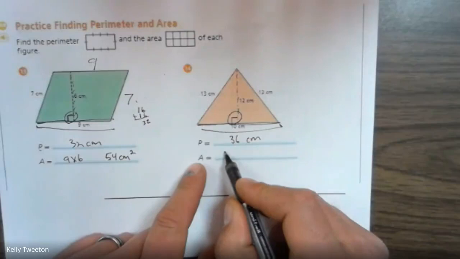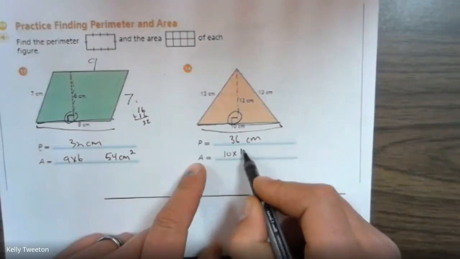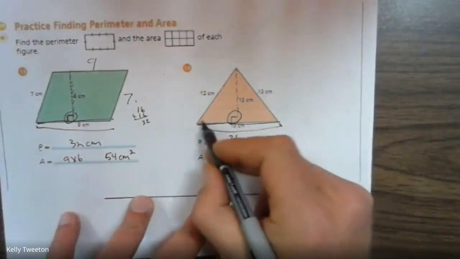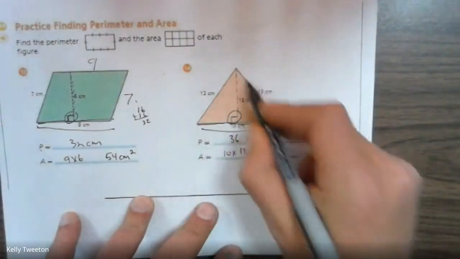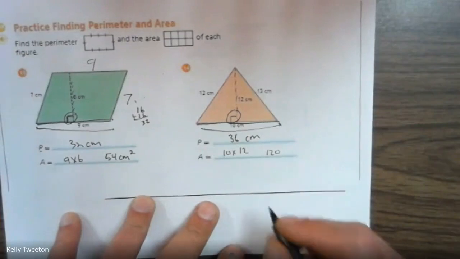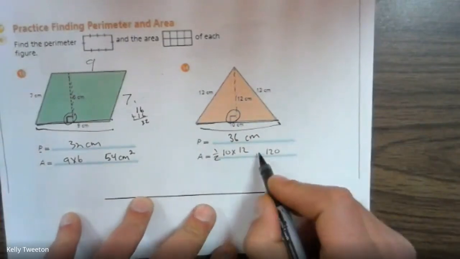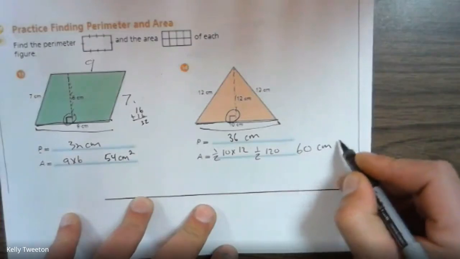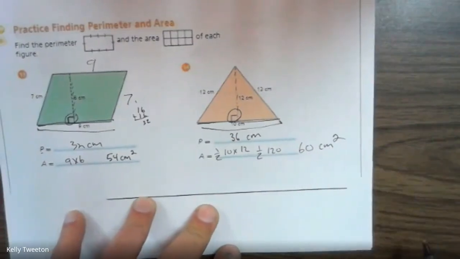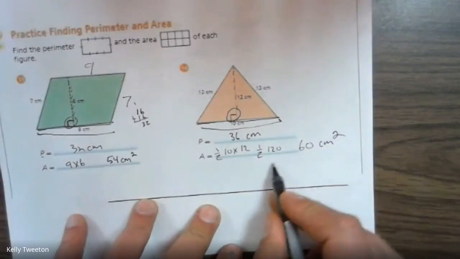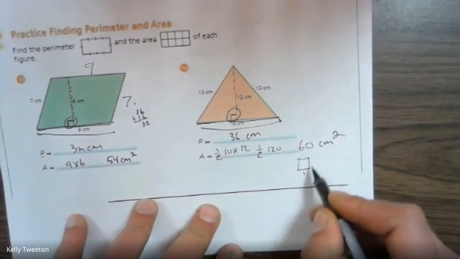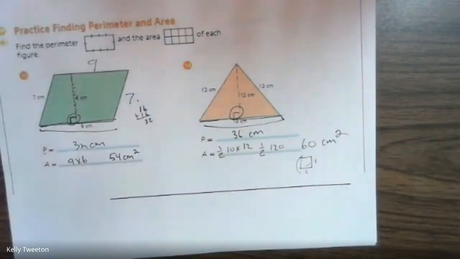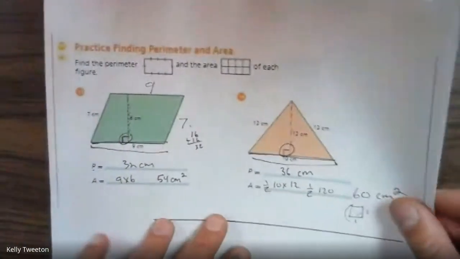So is my answer 10 times 12? So is my answer 120? No, because this is a what kind of shape? No, not triangle. It's half a square. Remember? Half of a square. So it's half base times height. So I take half of 120, which would give you 60 centimeters. What? Squared. Yes, remember, it's not 60 like long. It's 60 of these 1 centimeter by 1 centimeter squares. 60 of them fit in there. Excellent. Next page.